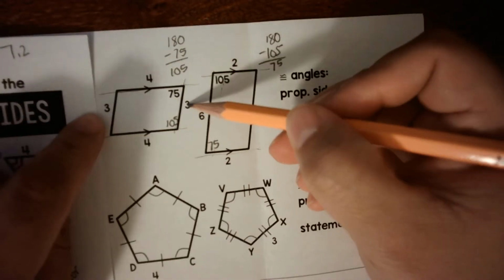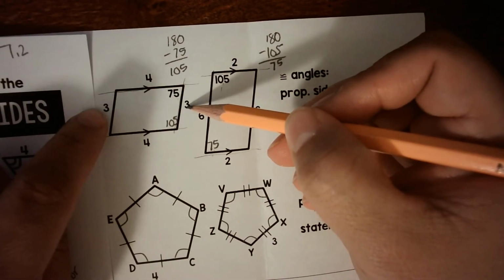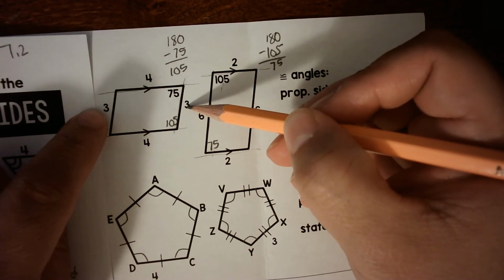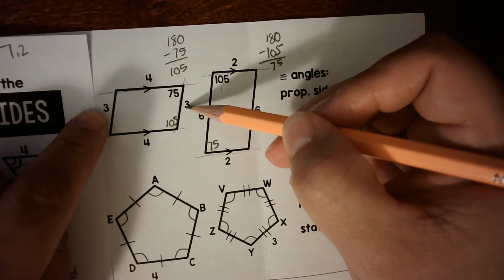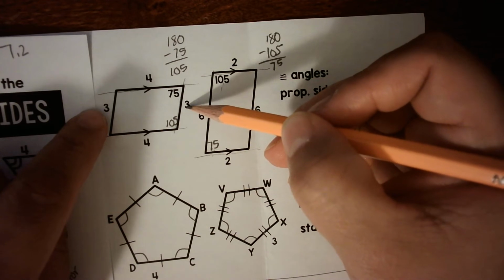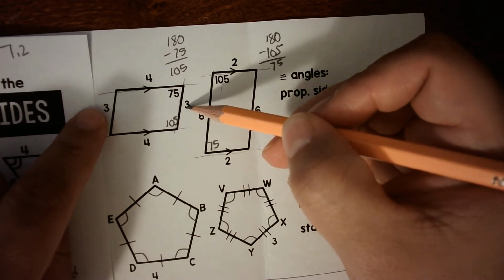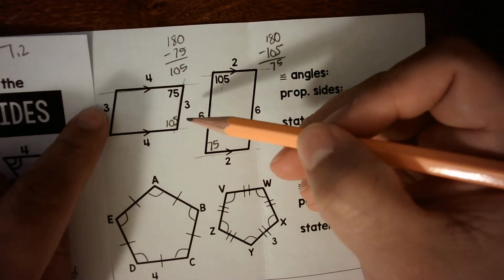We know that these two sides are equal. That means that it is either a parallelogram, which that's what it looks like, but we're not specifically told, or it's an isosceles trapezoid, because one pair of them is equal.